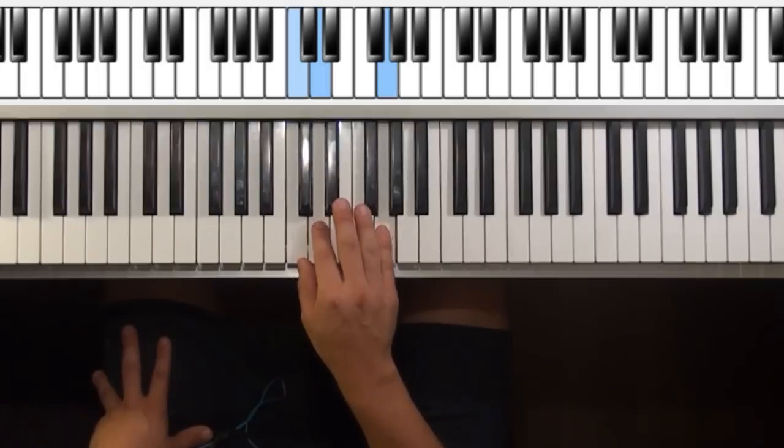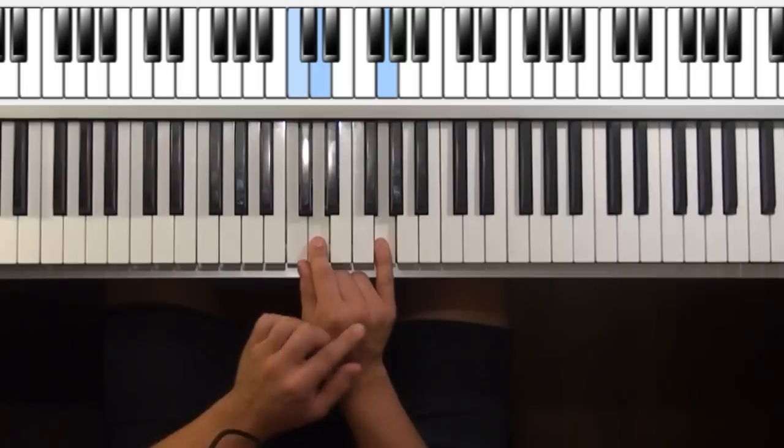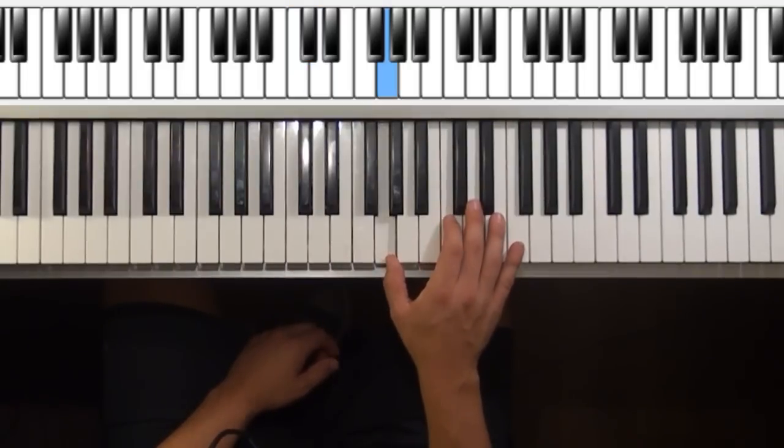So you have this and you have this. Essentially the same exact chord, because you have the same makeup of notes. You have a G, a C, and a D. Here you have a G, a C, and a D.